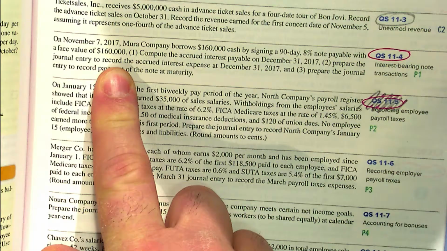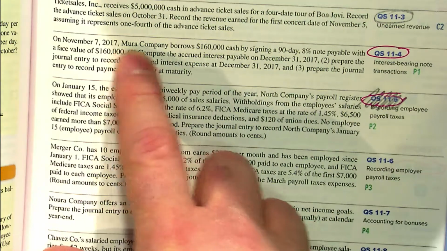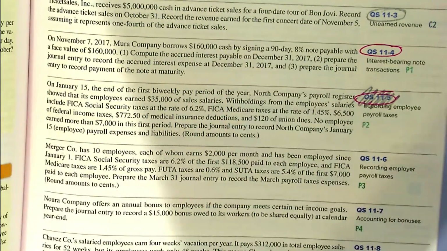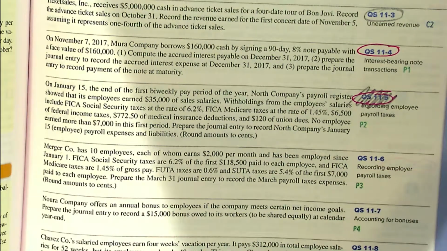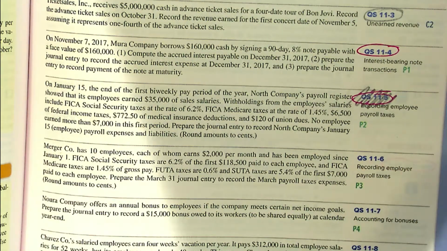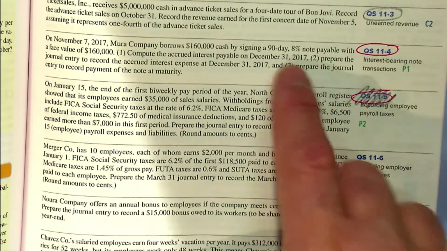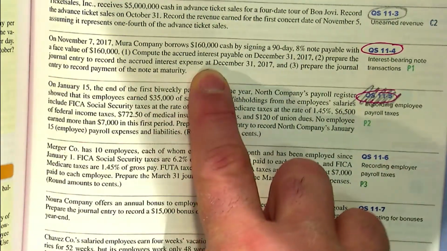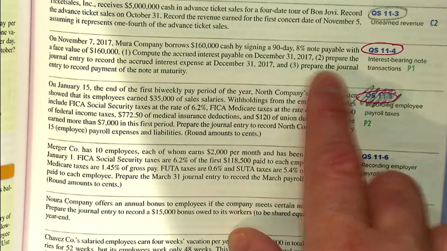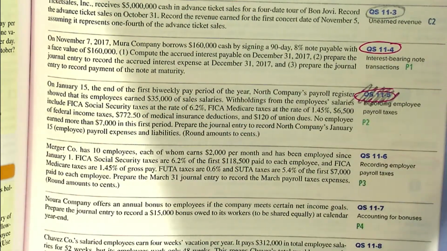On November 7th, Mira Company borrows $160,000 cash by signing a 90-day 8% note payable with a face value of $160,000. Compute the accrued interest payable on December 31st of 2017. Prepare the journal entry to record the accrued interest expense at December 31, 2017, and prepare the journal entry to record the payment of the note at maturity. Okay, we can do that.